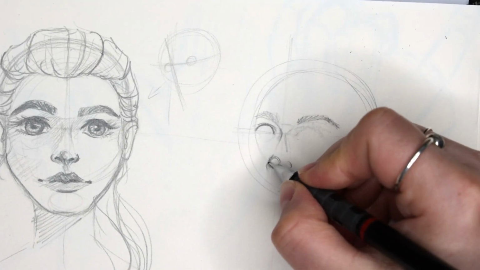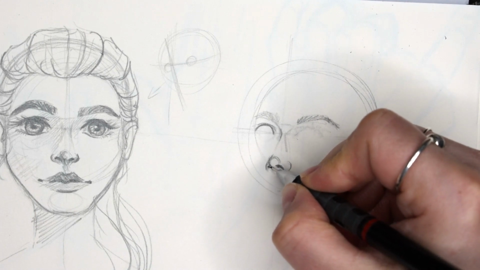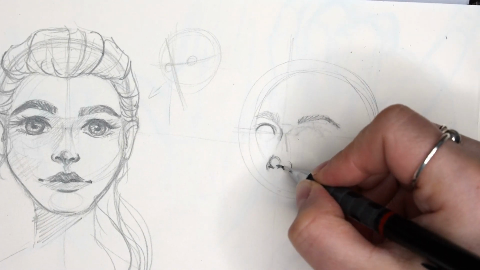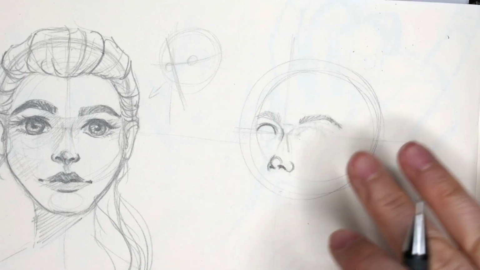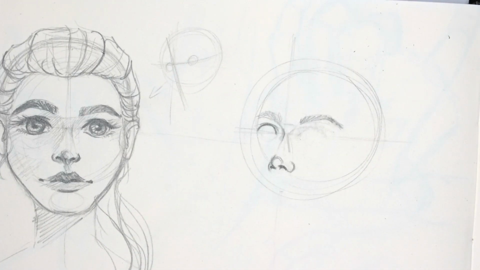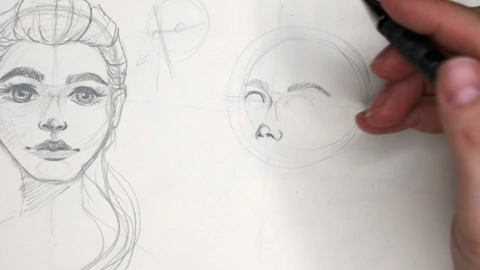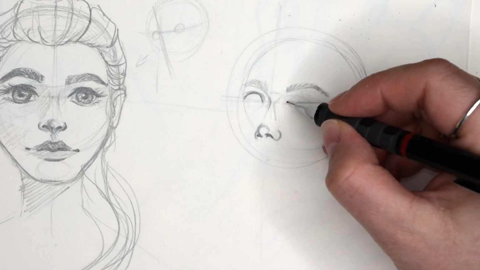Bigger. This is the nostril. Yes. And you see, every face is different, and every face is a learning curve.